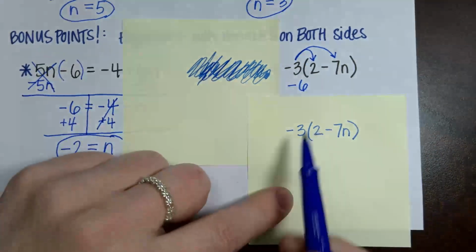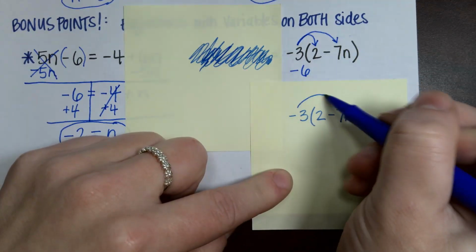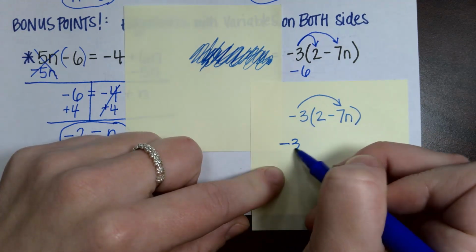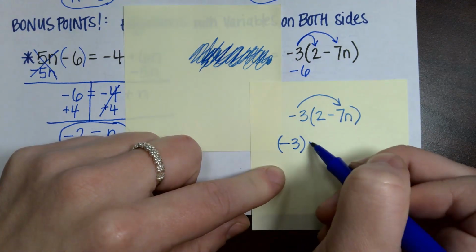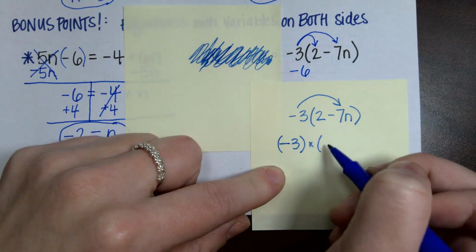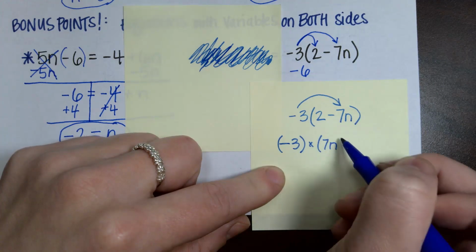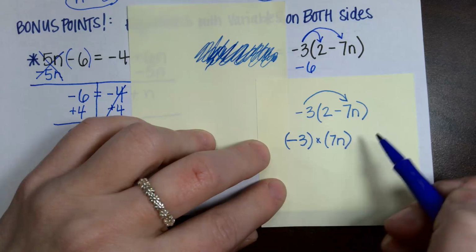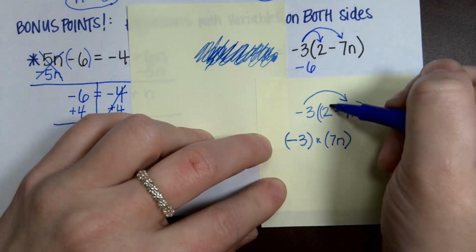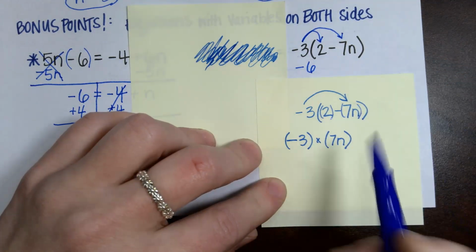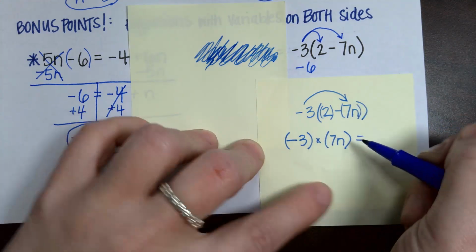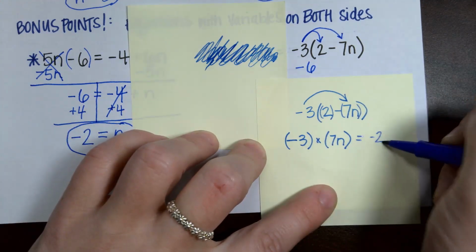So remember, what's really happening here for the second arrow specifically is -3 times 7n, right? So if we think of it like this, we've got our 2 minus 7n, we would get -3 times 7n is -21n.